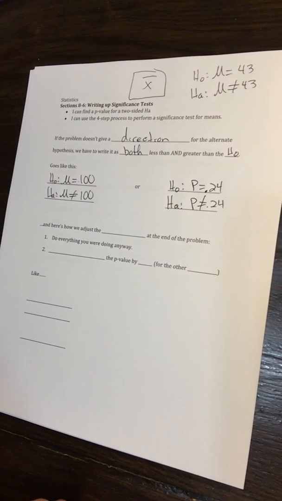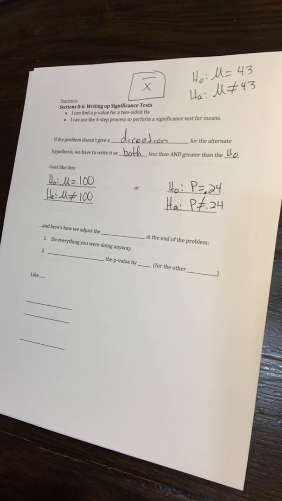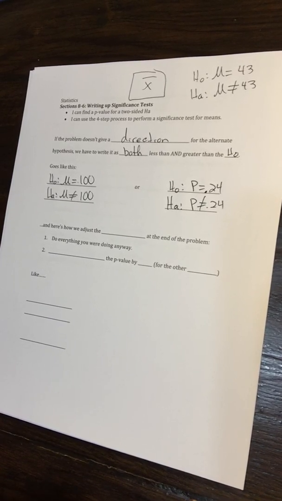I think we did this in the notes last week, but things are starting to turn into a blur for me here at the end of the semester.